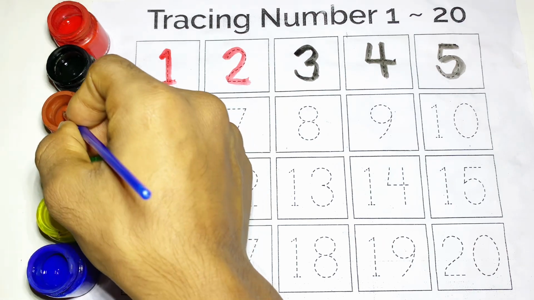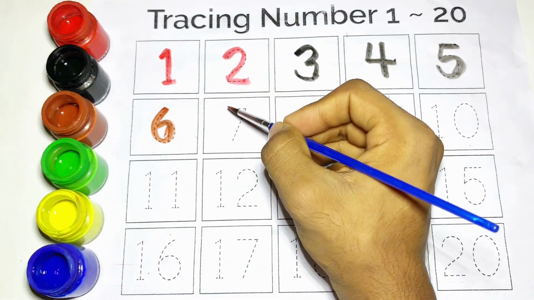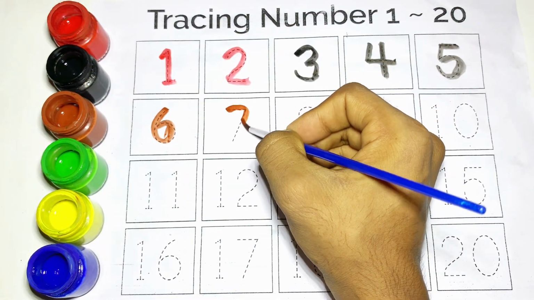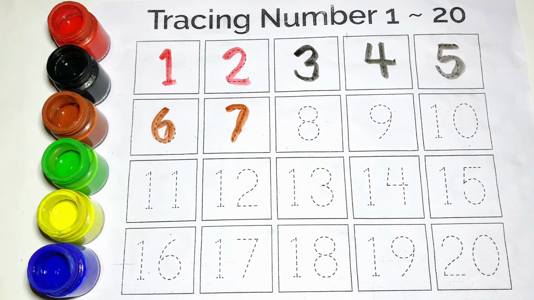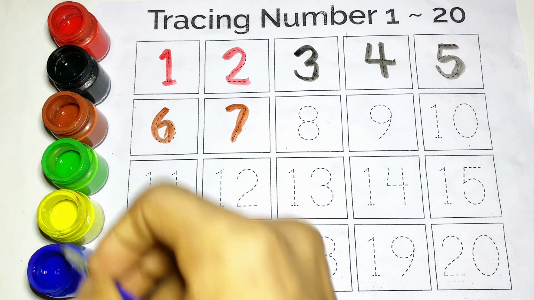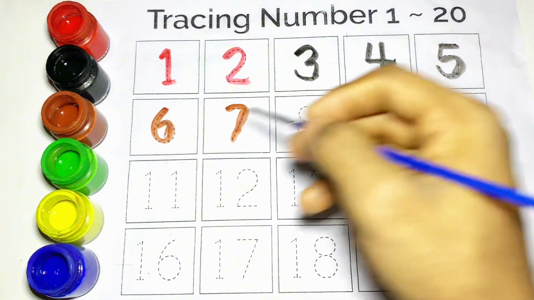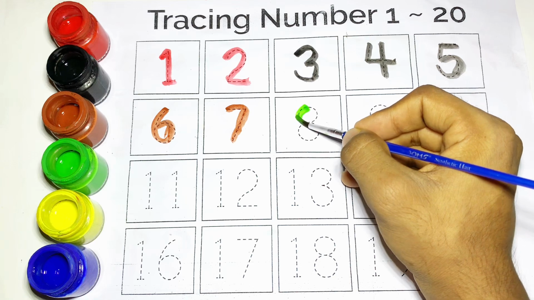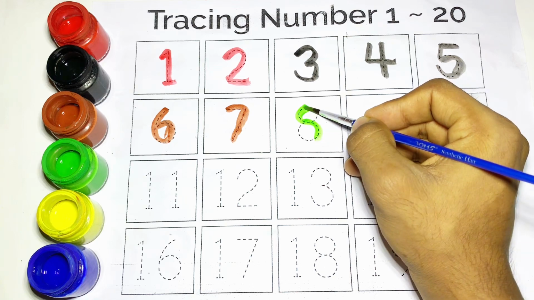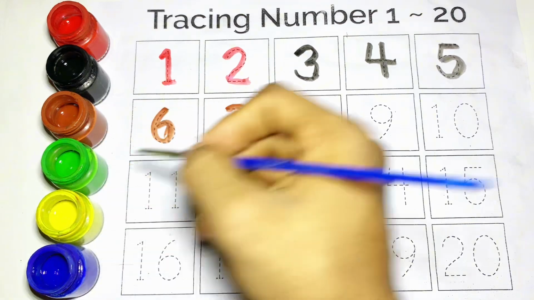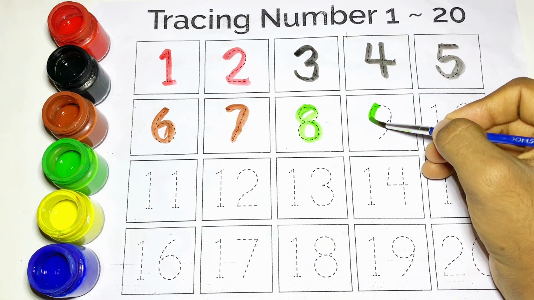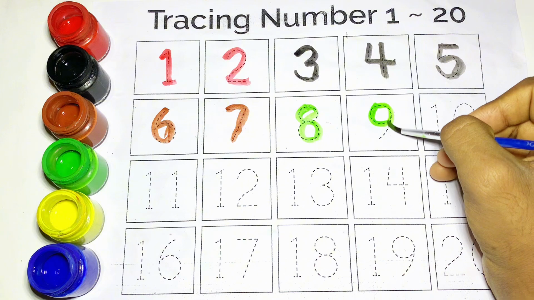Kids, now you draw 7, and again use brown color. Kids, now you draw 8, the numbers of 8, and use green color. Kids, again use green color and draw 9, the numbers of 9.